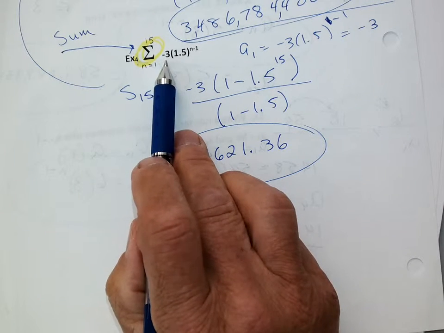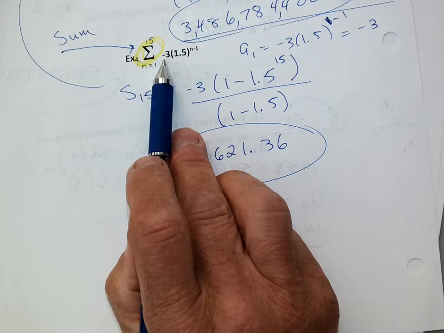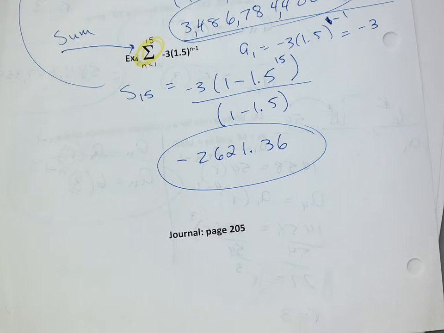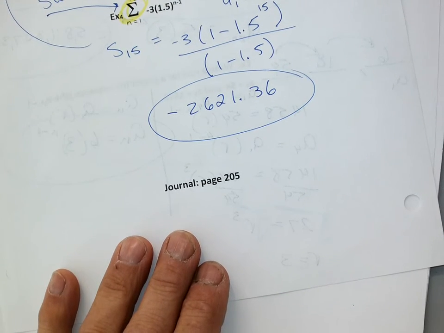Now, this actually does make sense why it's negative. You start with a -3, and you're going to multiply each time, so it would be a whole bunch of negative numbers, and we add them all up and get that. Now, let's actually look at the journal today, because I think there's something in the journal I want you to look at.